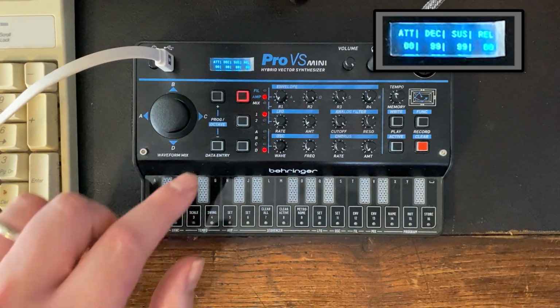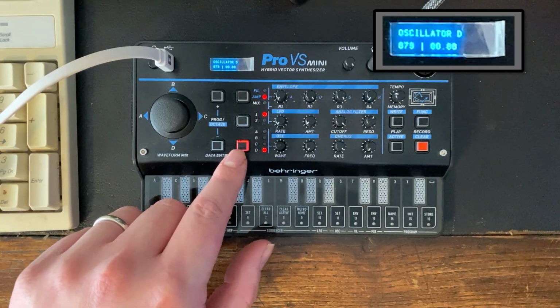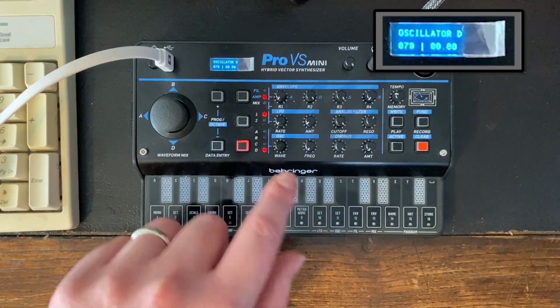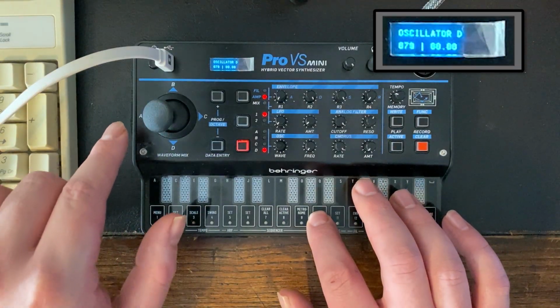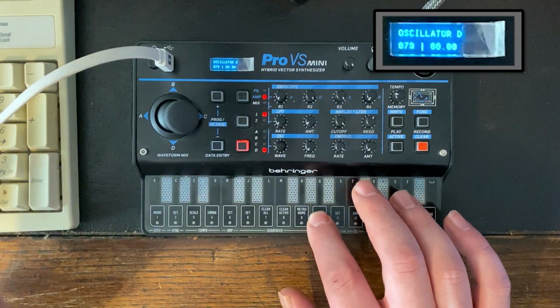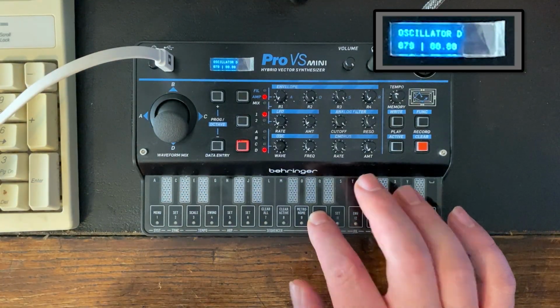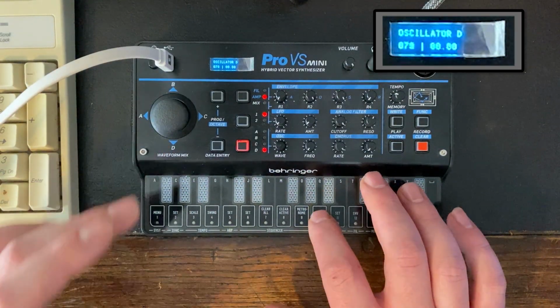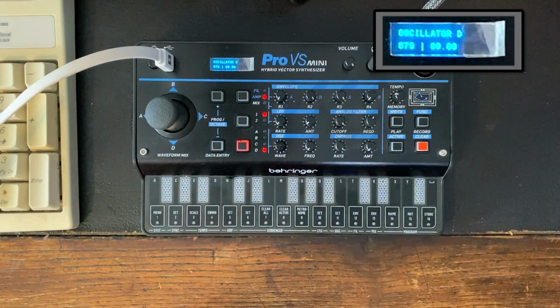So I've got a sound loaded up here which has 4 different waveforms, 1 on each of the oscillators, so they're all different and we should be able to hear the difference. So that's the A waveform, the C waveform predominantly, the B waveform, the D waveform. So when you're playing it, you can modulate between them in all manner of ways to create a nice evolving sound.